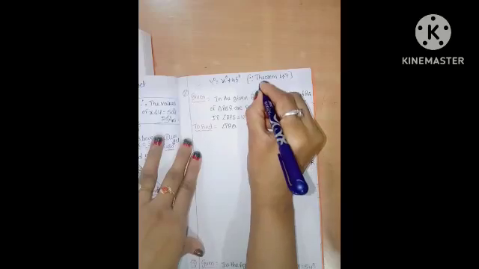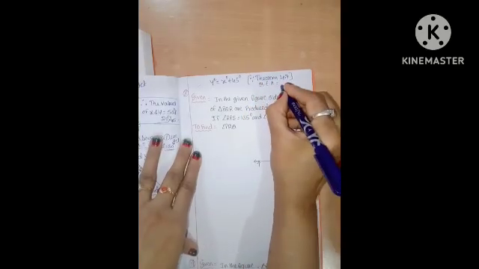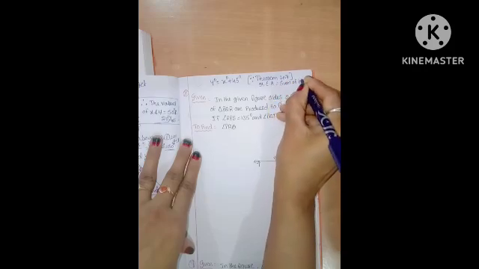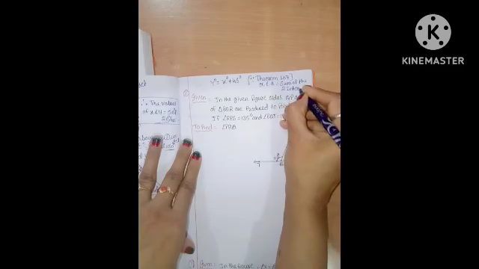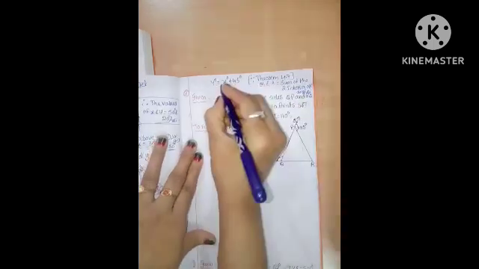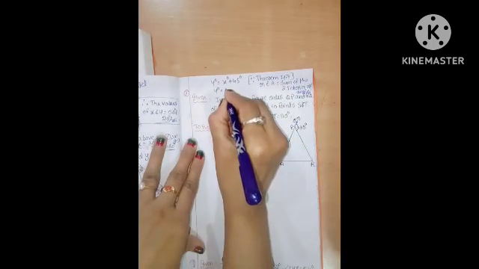Otherwise, simply write: exterior angle is equal to the sum of the two interior opposite angles. That property we are using here, and by utilizing this theorem we will get this.